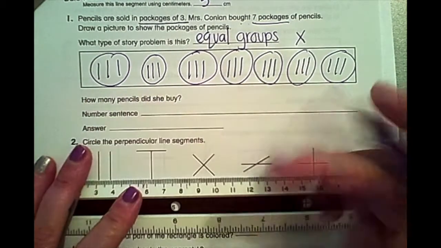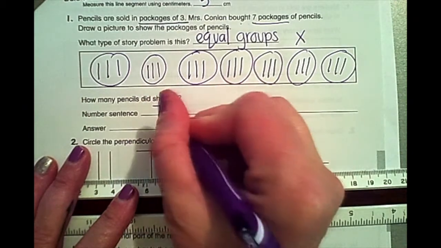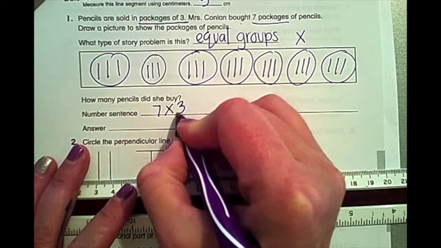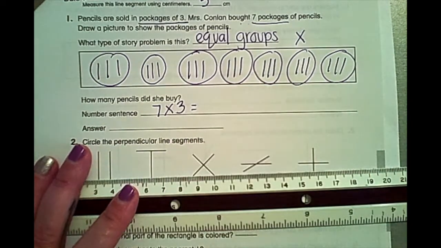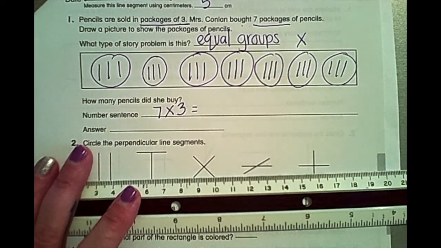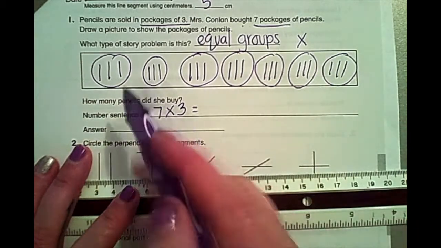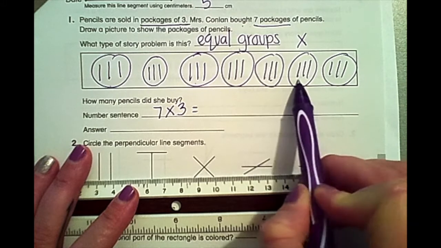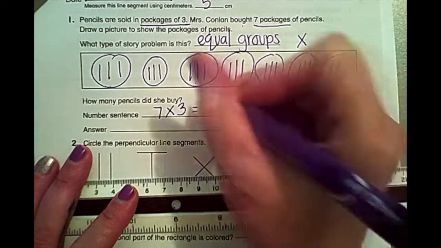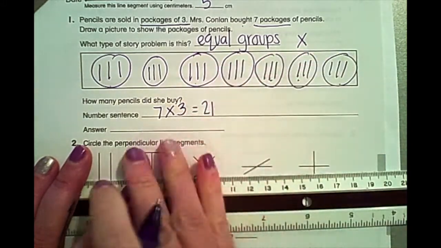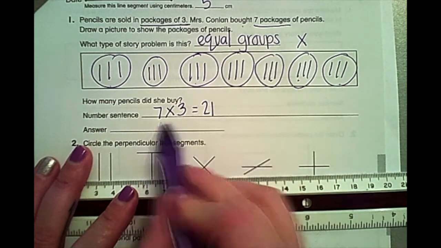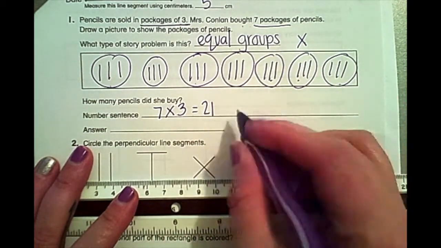So how many groups are there? There are 7 groups. How many pencils are in each group? Times 3. 7 times 3. We can either count by 3s, 3, 6, 9, 12, 15, 18, 21. Or we can know 7 times 3 is 21. We need to start learning our multiplication. All right, so we need a label, 21.